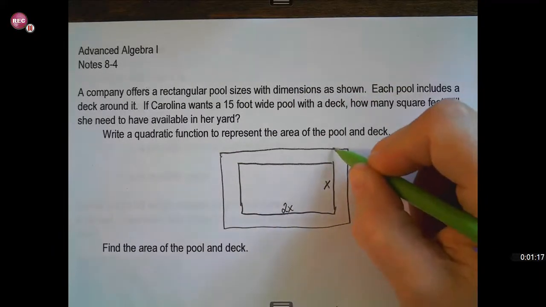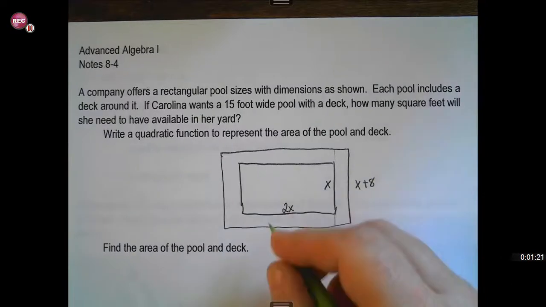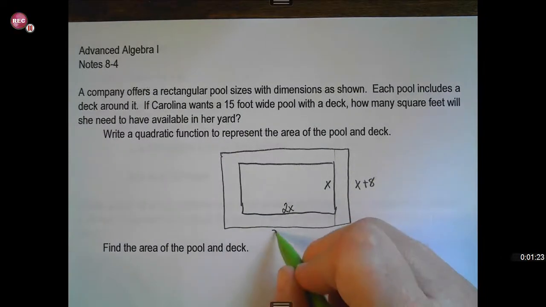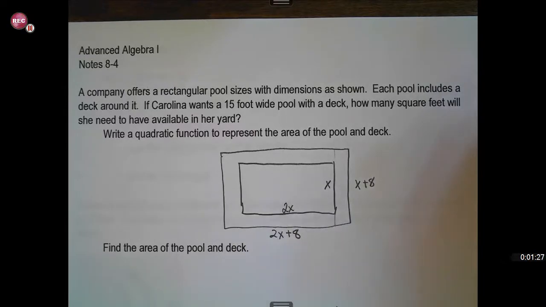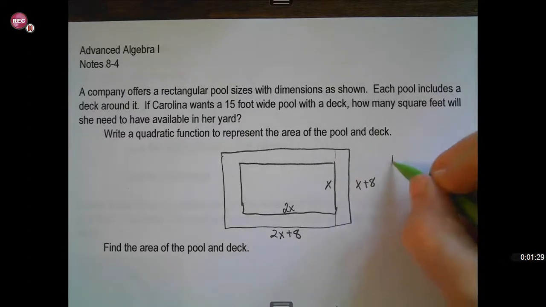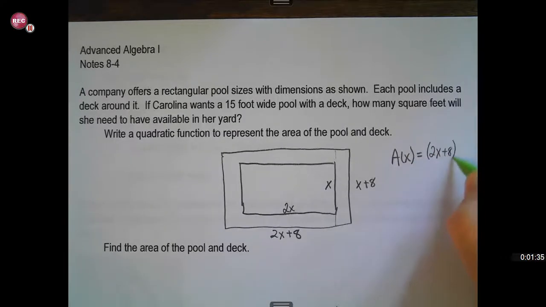Then that means that this width will be x plus 8, and this length will be 2x plus 8. So the area of the whole thing would be 2x plus 8 times x plus 8.